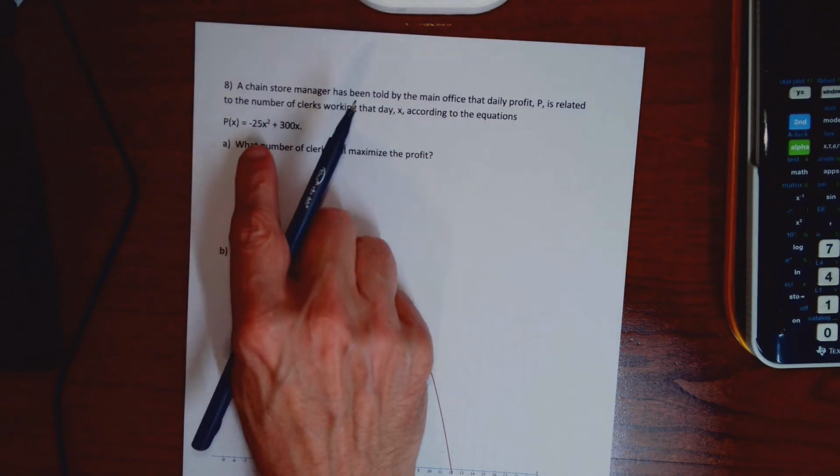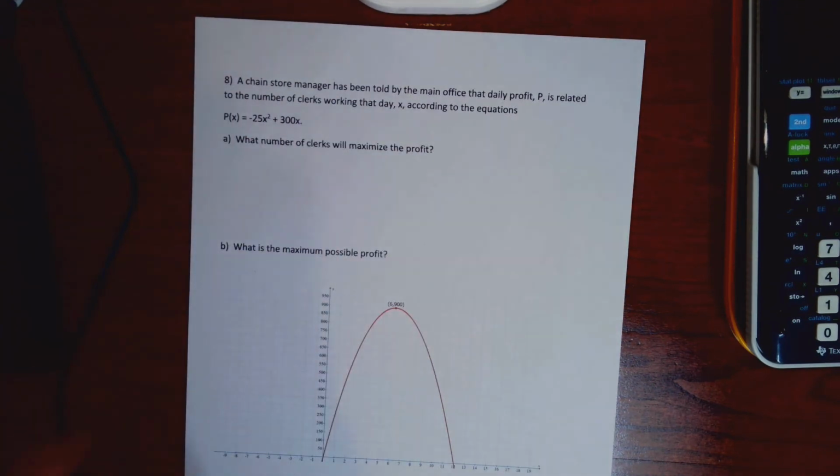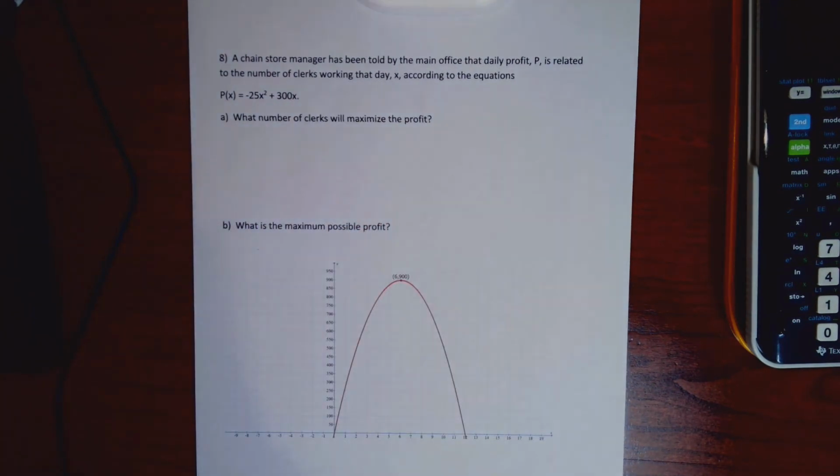But anyways, this function, which probably has nothing to do with reality, tells me, based on the number of workers, what the profit would be for a day at some particular store. And again, I make the numbers maybe smaller than they might need to be in actuality to make the computations not so ugly, even though they can get ugly with small numbers, like we learned in problem 3.